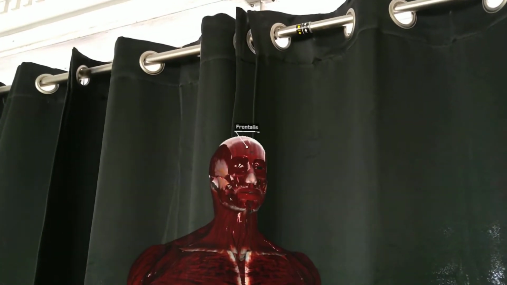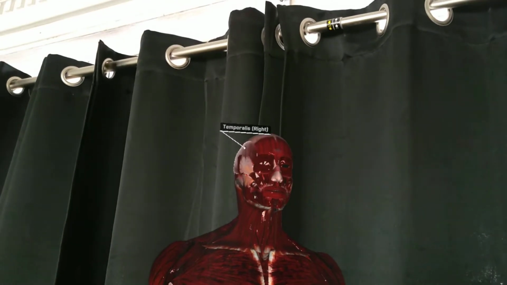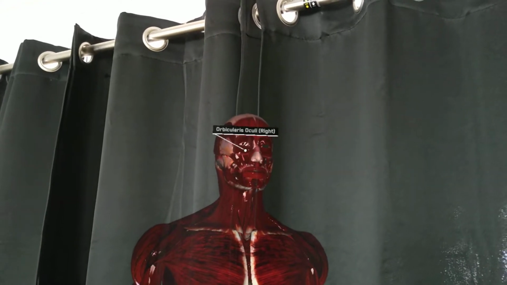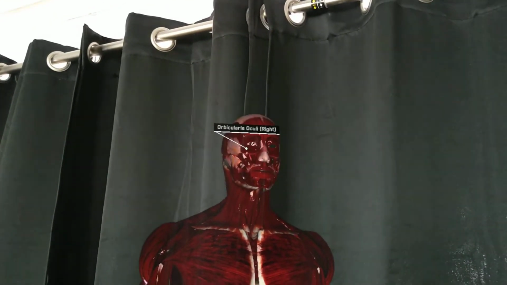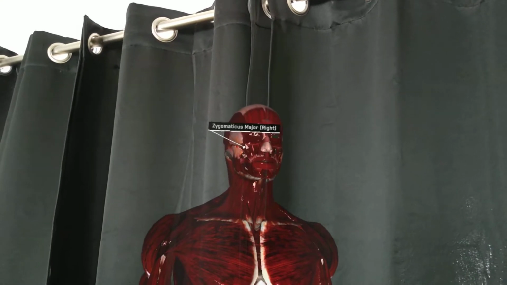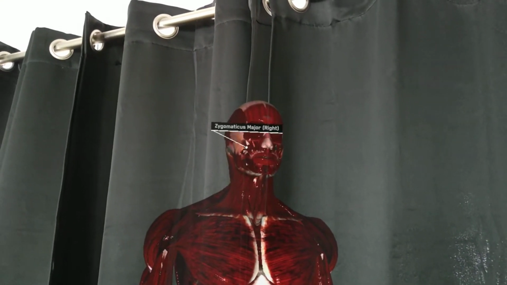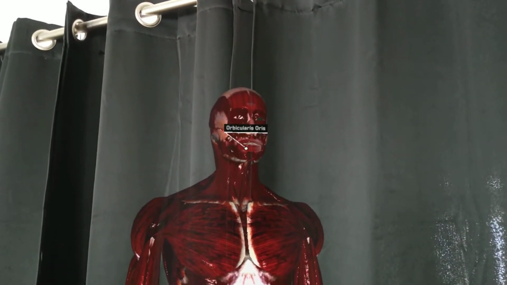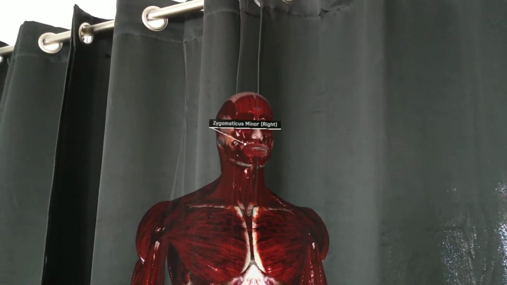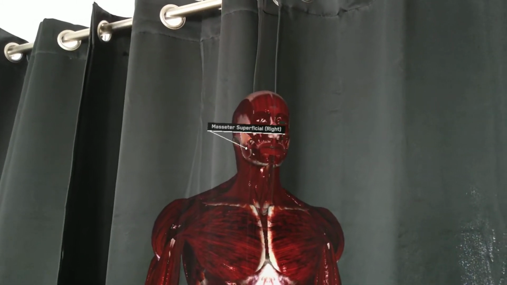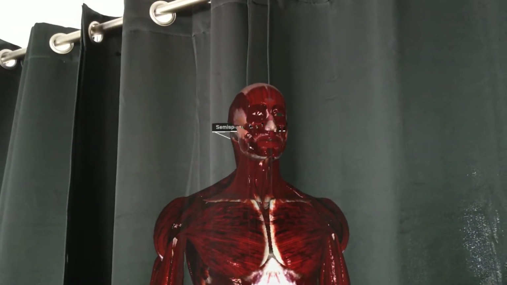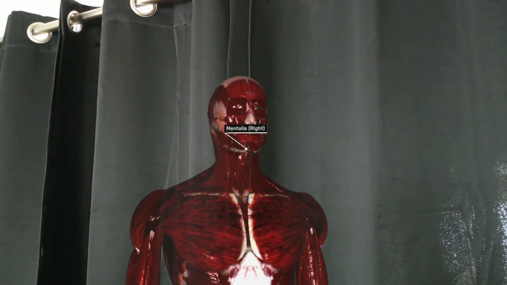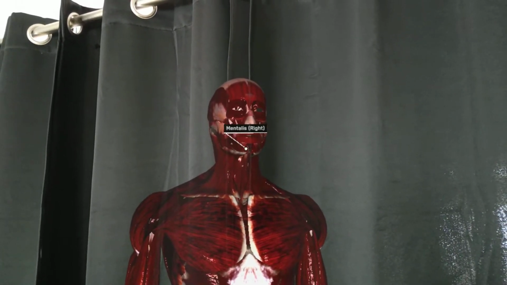You can see they're labeled frontalis, temporalis muscle, and of course you have the orbicularis oculi, which is found around the eyeball or the eye. You have your zygomaticus major, which is the smiling muscle, and your orbicularis oris surrounding the mouth. The big one here for mastication or chewing is called the masseter. Other muscles found are the mentalis. Mentalis means under the chin.